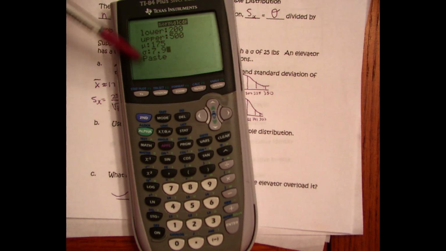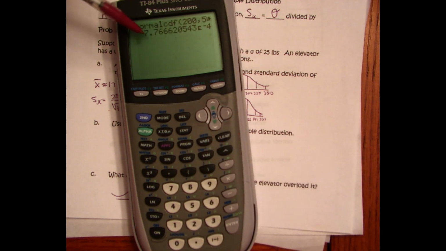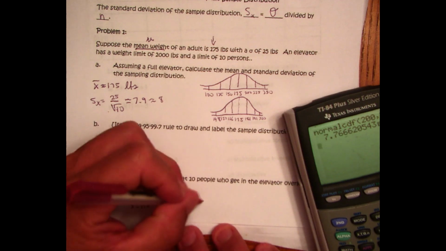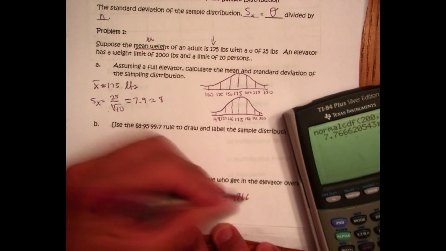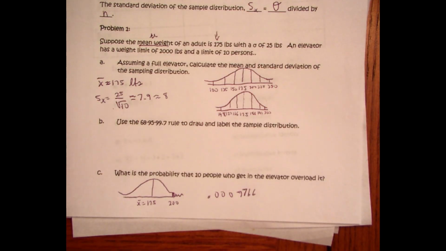But that's what we have to work with, so we're going to put the 175 in for mu, and we're going to put that 7.9 in for our standard deviation, and this is going to come out to 7.766 e to the negative fourth. Don't miss that e to the negative fourth. That means you have to move the decimal 4 places to the left. So the probability that that happens is 0.0007766. So that is less than 1%, and that is highly unlikely to happen.